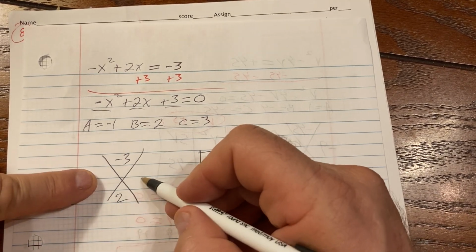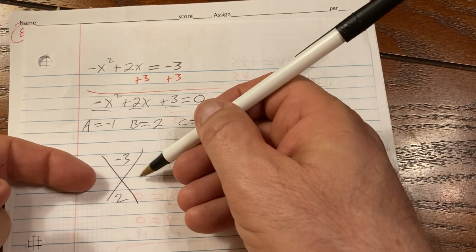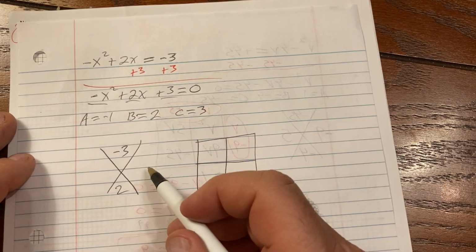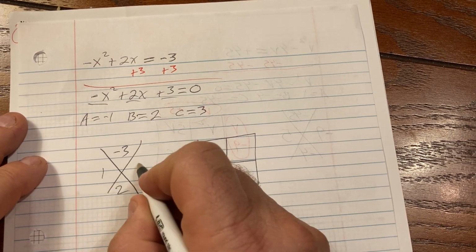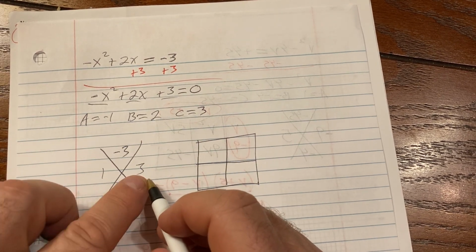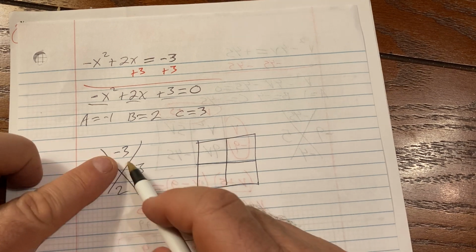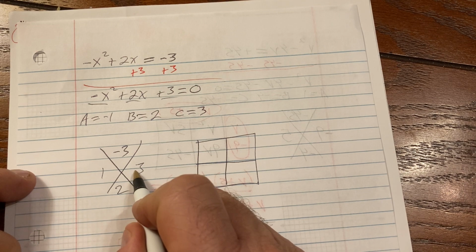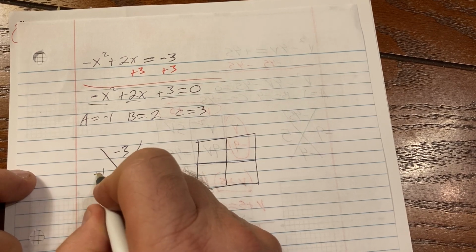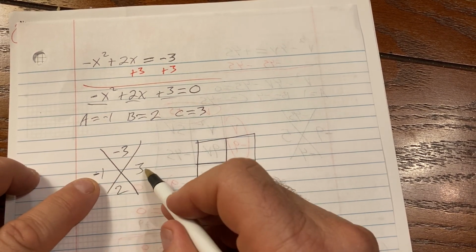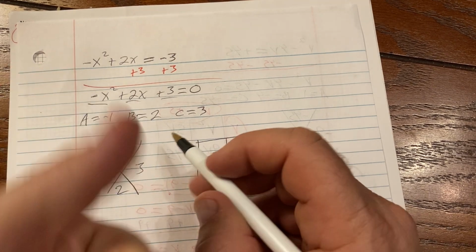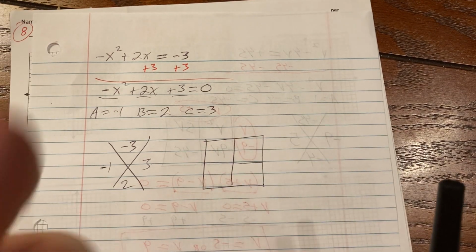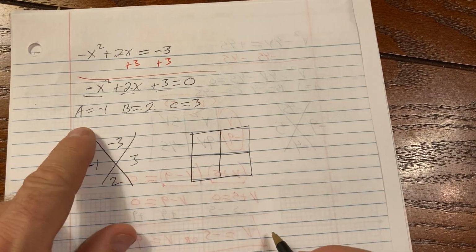What two integers multiply to give you a negative 3, and those same integers, when you add them together, you get 2? How about a 1 and a 3? 1 times 3, we need a negative. Can we put a negative here? No, we put a negative here. This times this gives us a negative 3. That works. This plus that gives me a positive 2. Nice, so we got that.